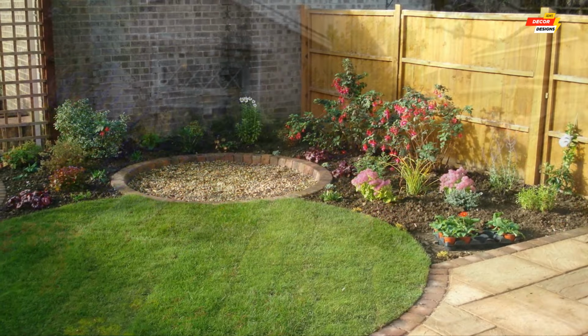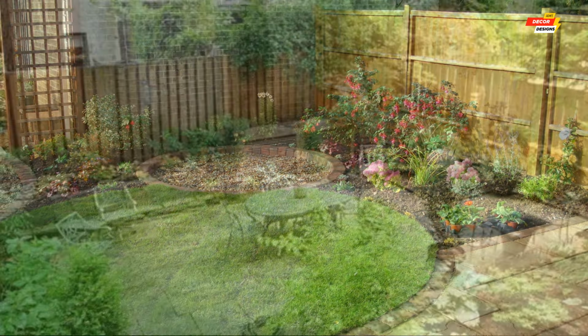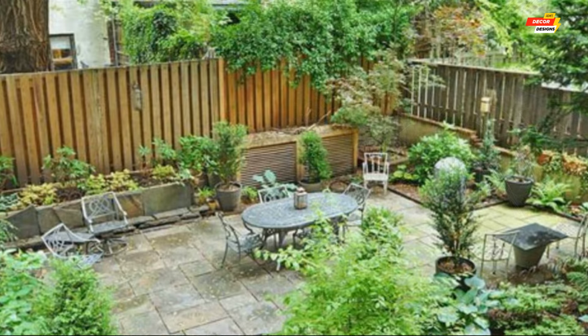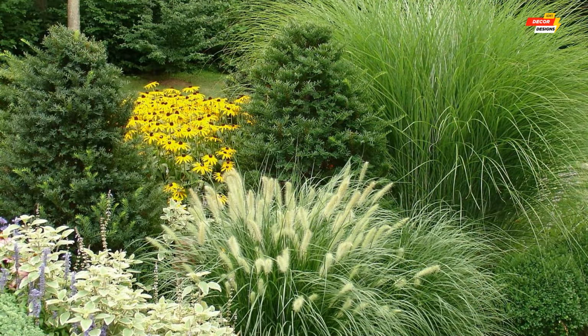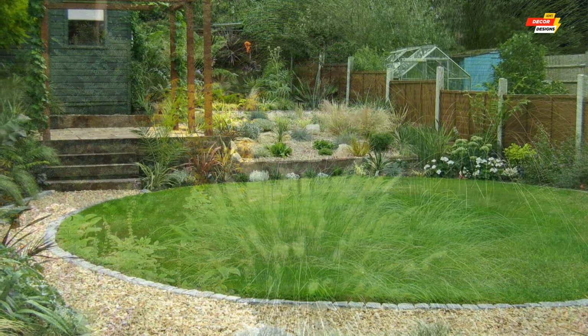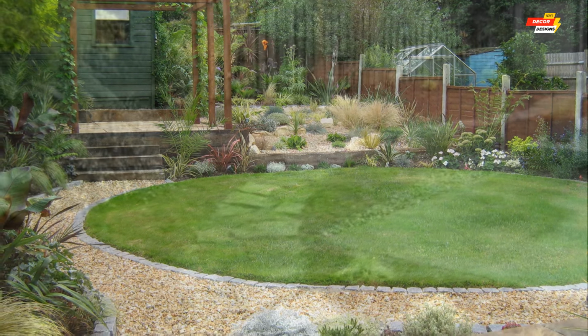2. Design a cottage garden. Step into a romantic and whimsical world with a cottage garden. Overflowing with colorful flowers, climbing vines, and rustic charm, these gardens evoke a sense of nostalgia and warmth. A winding path, a quaint bench, and a charming trellis can enhance the cottage garden aesthetic.